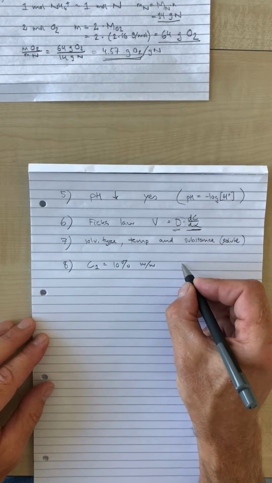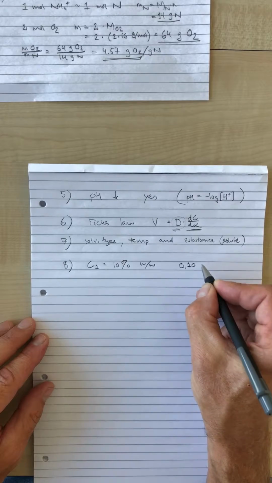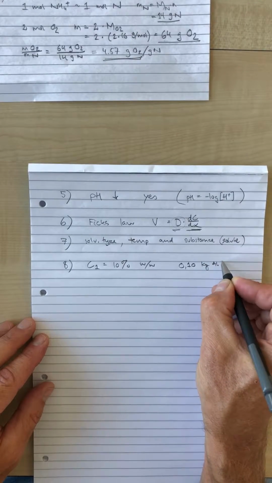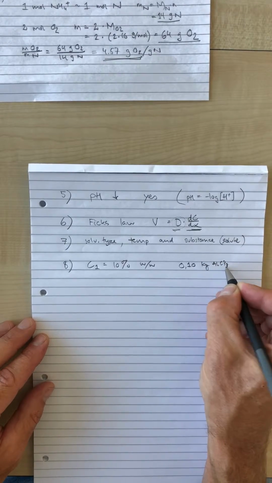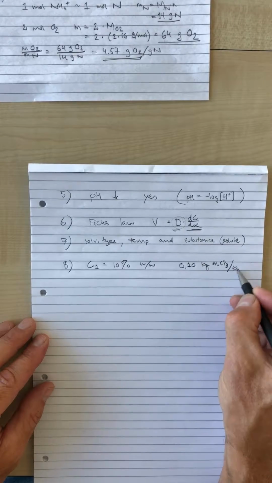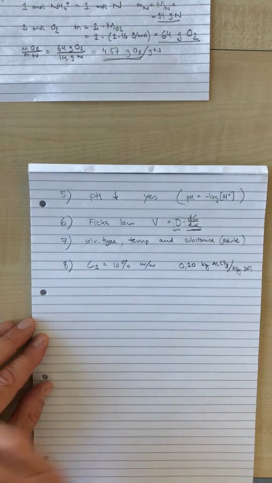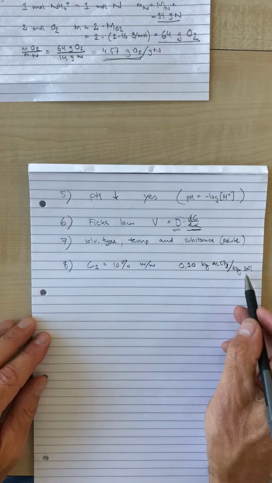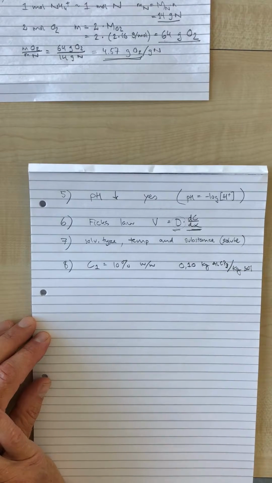So this means I have 0.1 kilogram of aluminum chloride per kilogram of solution. 1 kilogram of solution gives me 0.1 kilogram of aluminum chloride. That's a 10% weight solution.